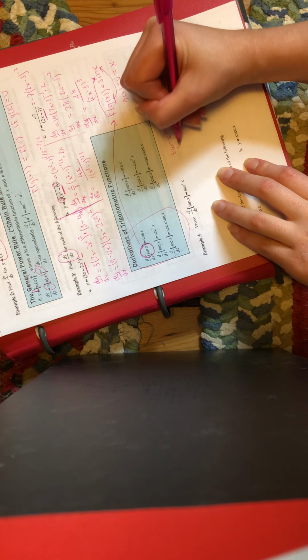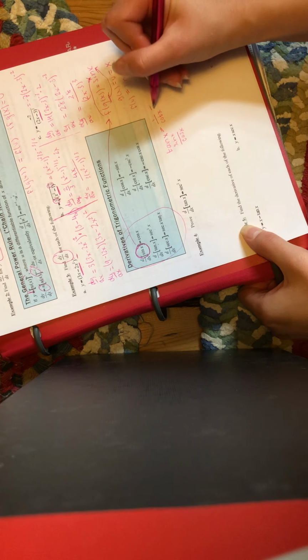And so the first thing we're going to do is rewrite it. We also know that tangent of x is sine over cosine x, right? So the first thing we're going to do is use the quotient rule, which we've already learned.